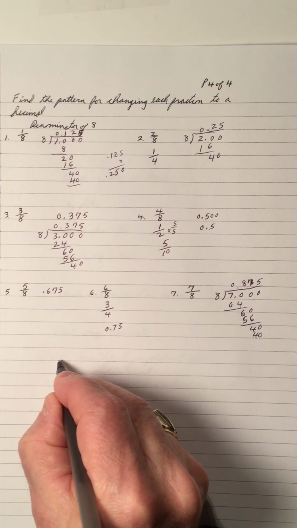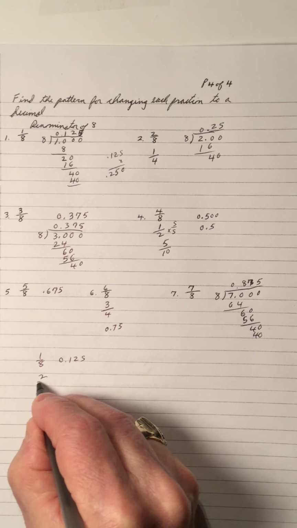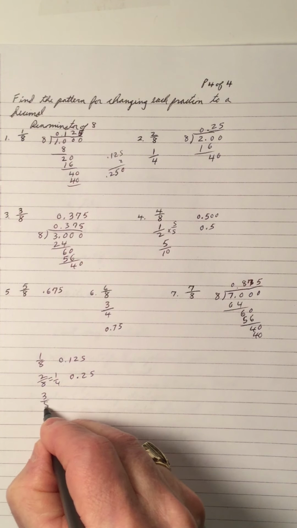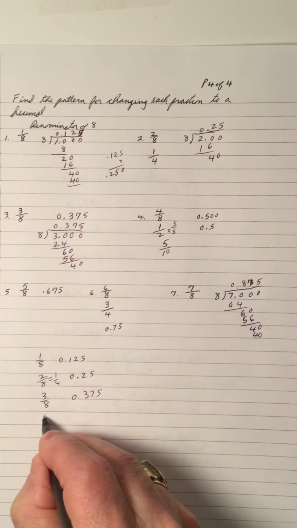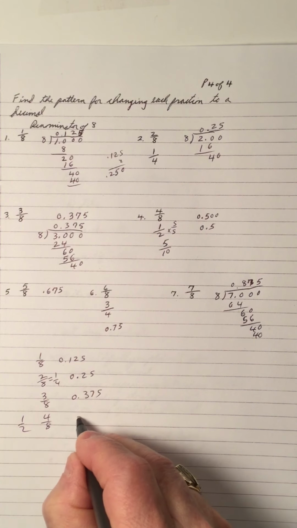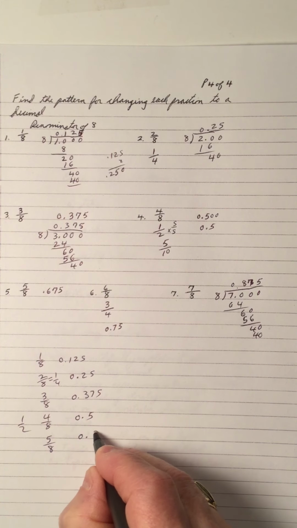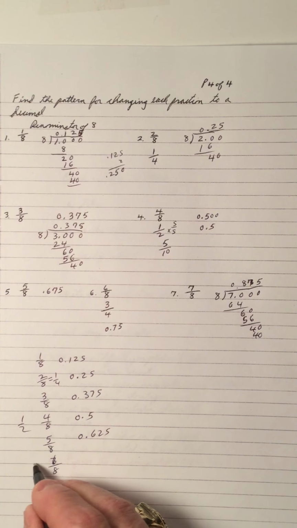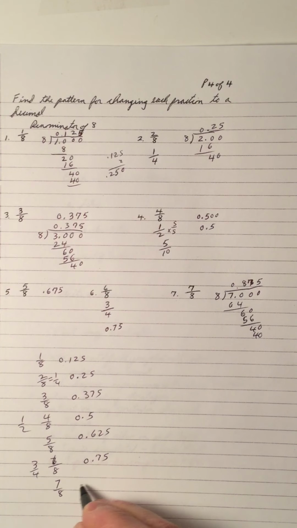But remember, I got 0.125 as 1/8. 2/8 you've got to memorize as 1/4, and 1/4 is decimal 0.25. 3/8 is 3 times 0.125, so it's decimal 0.375. 4/8 is 1/2, and 1/2 is decimal 0.5. 5/8 is decimal 0.625, and 6/8 is 3/4, and 3/4 is decimal 0.75, and 7/8 is decimal 0.875.